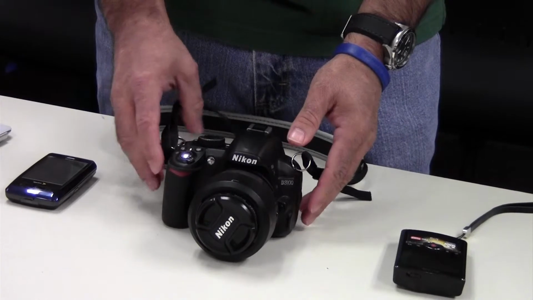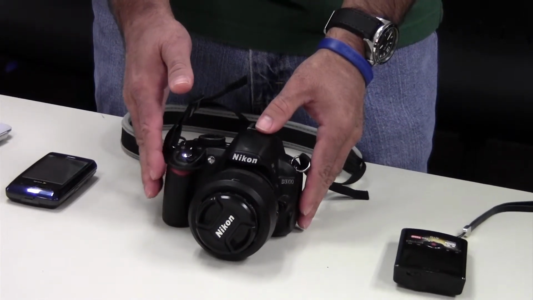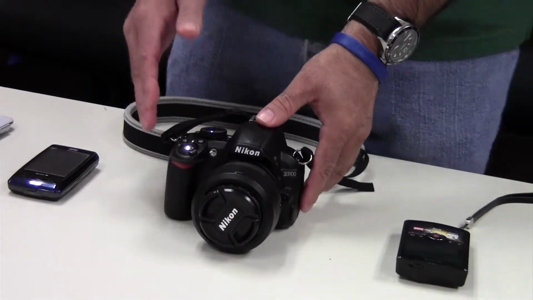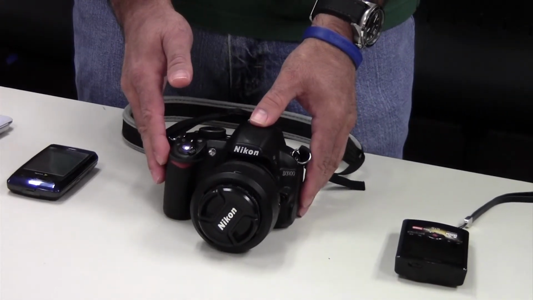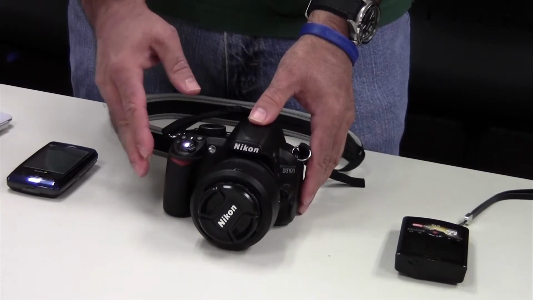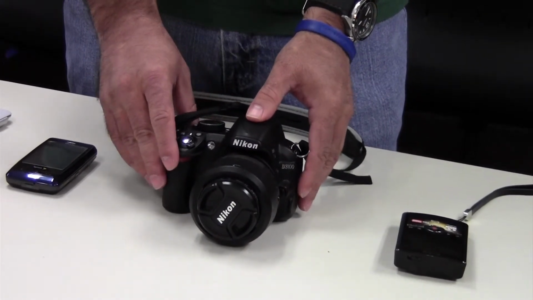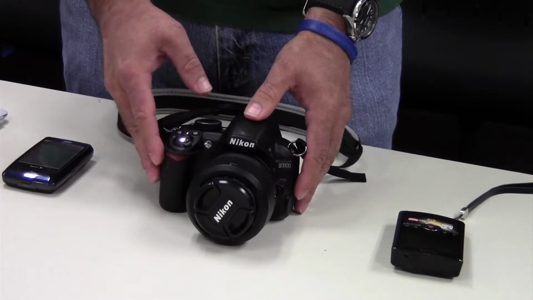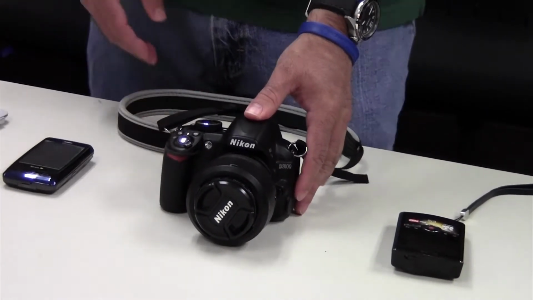But a disadvantage is the video on this one, as it is on a lot of still cameras, is limited to 10 minutes. So if you have a still camera at home, you want to check what the limit is for shooting video on it. This shoots high definition video, and it's really nice. And again, you also get a stills camera with that.